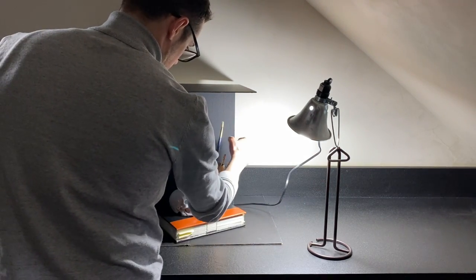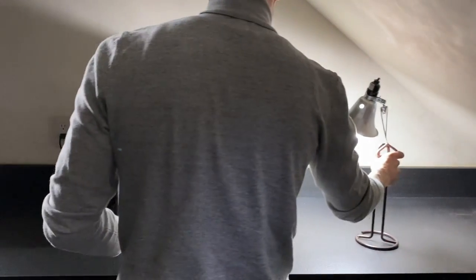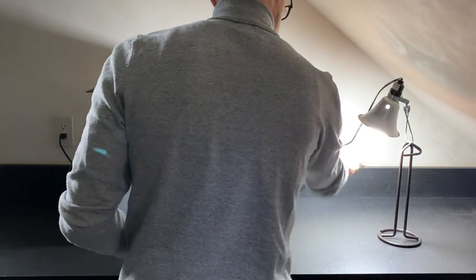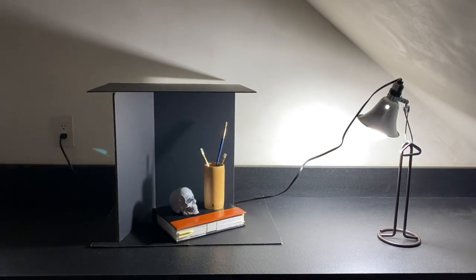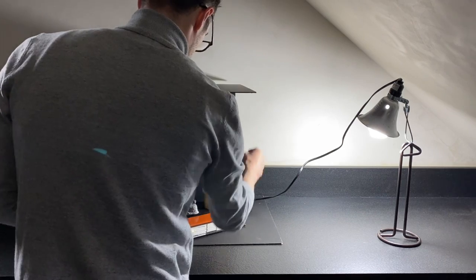Let's play around with these. To get something that feels good, keep stepping back. What I'm looking for here is nice positive and negative shapes, right?